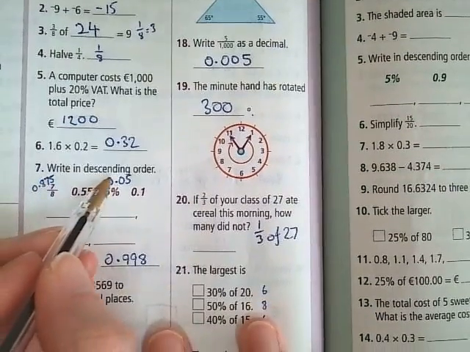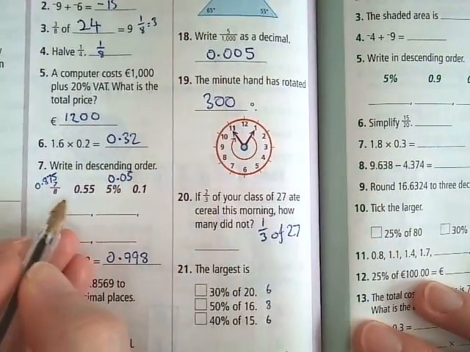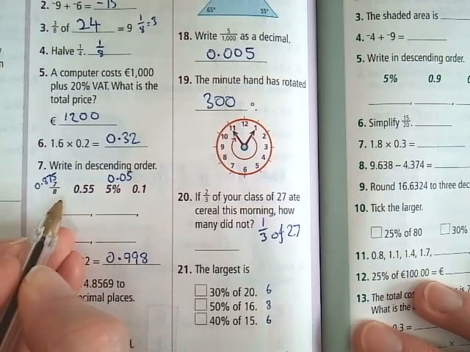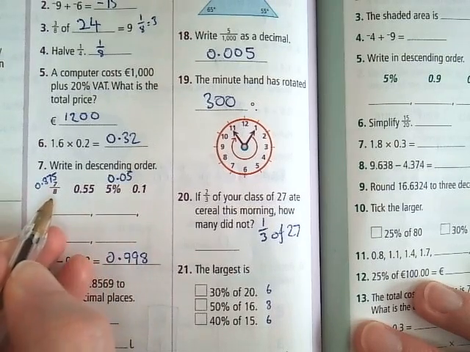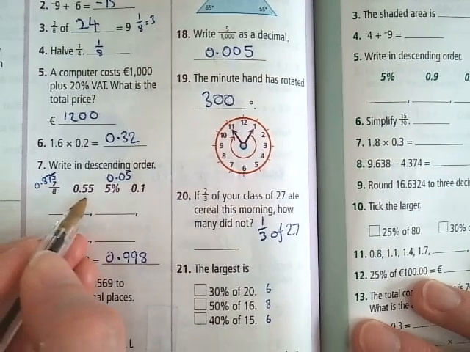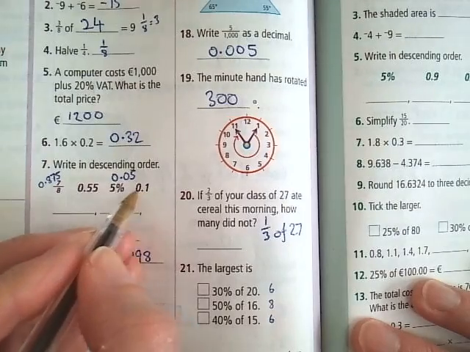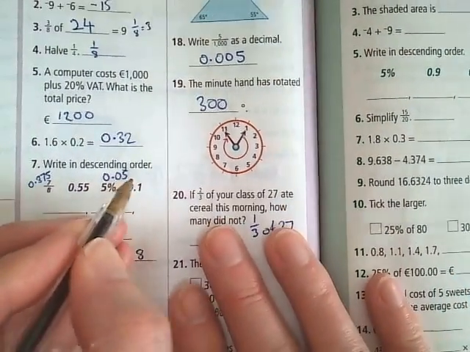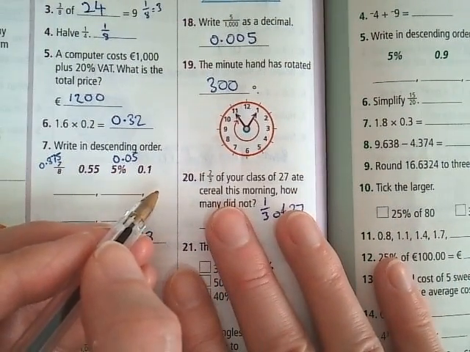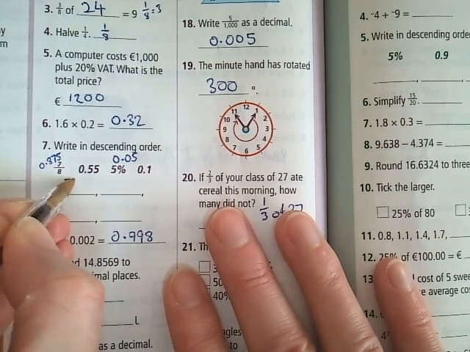Write in descending order, that's going down. The first thing you have to do with all these numbers is change them all into decimals so that you can compare them with each other. 7 over 8 is 0.875. You've got 0.55. You've got 0.1 there, that's already a decimal. And 5% is 0.05. So now you can look at them and say, okay, what's the biggest, what's the smallest? The biggest is the 0.875, that's 7/8.